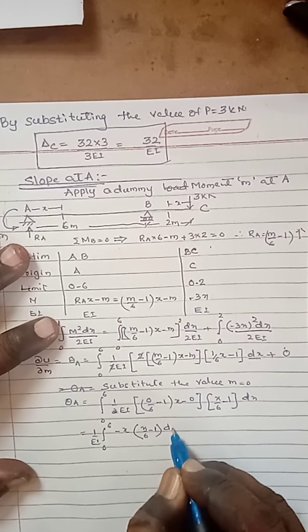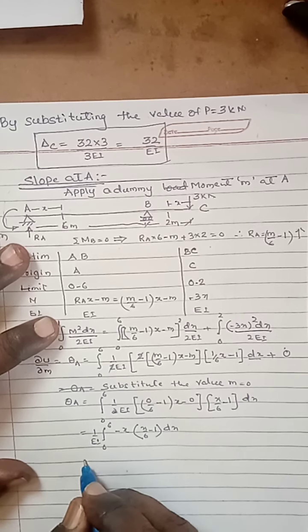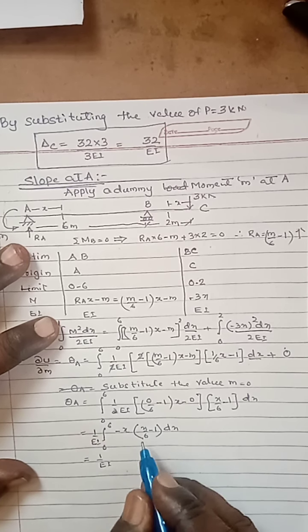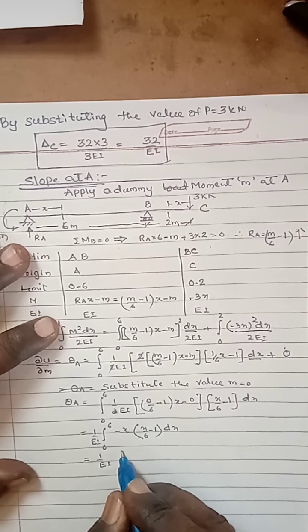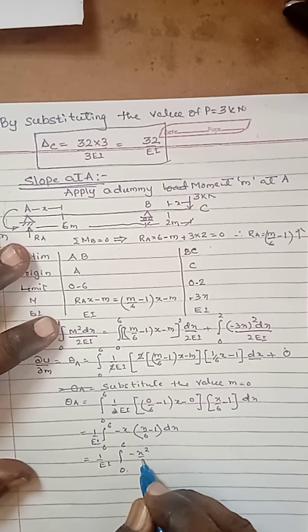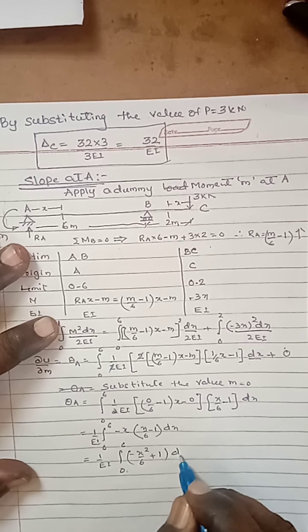Then if we integrate this, 1 over EI, integral from 0 to 6 of minus x square by 6 plus x dx.